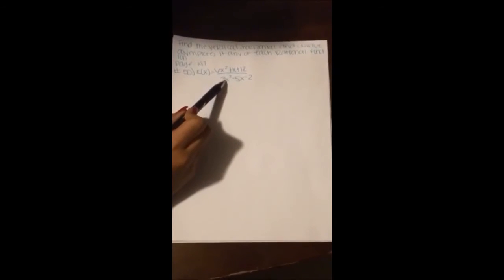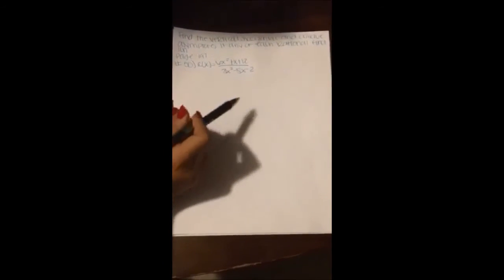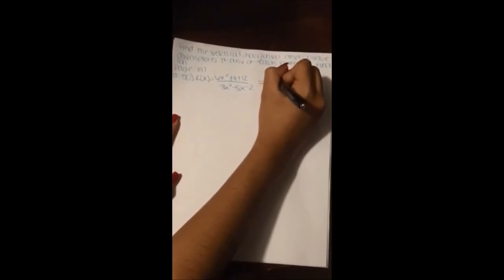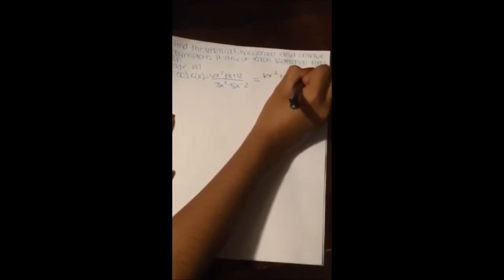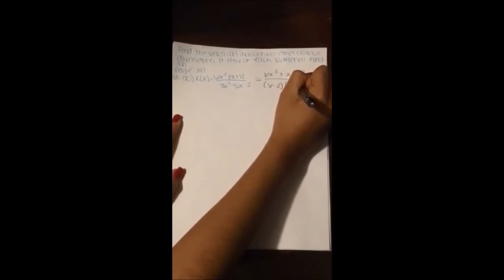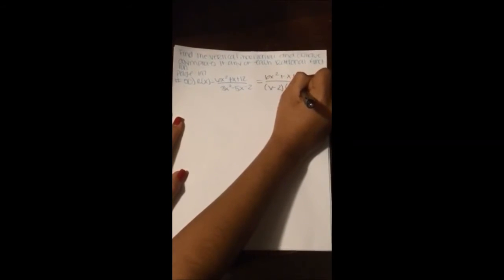So we're going to find again the vertical, horizontal, and oblique asymptotes if it has them, for the rational function. This one is page 107, question 15. It's r(x) equals 6x squared plus x plus 12 divided by 3x squared minus 5x minus 2. We're going to find if it has a vertical or horizontal asymptote, so we're going to solve it.